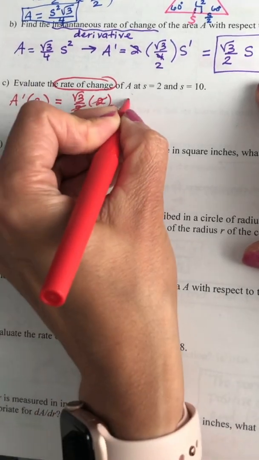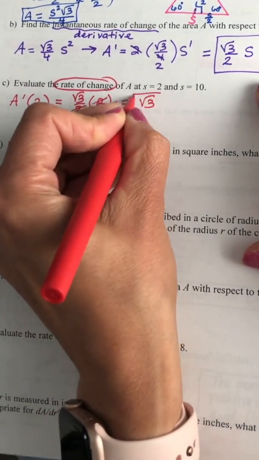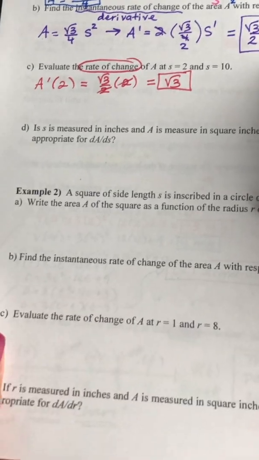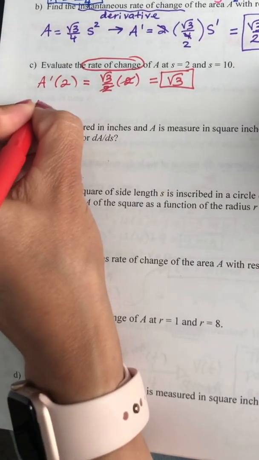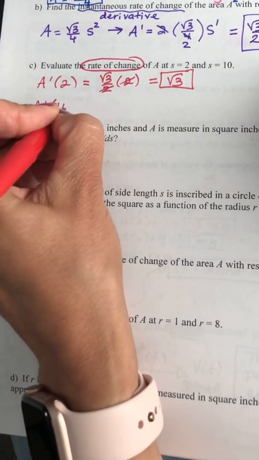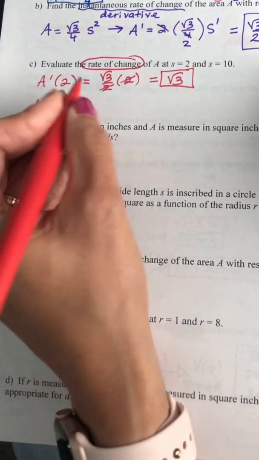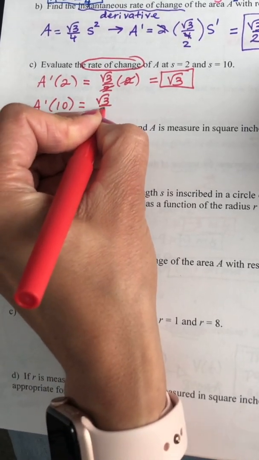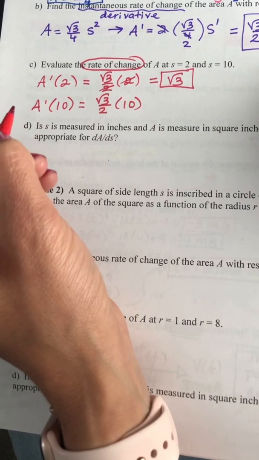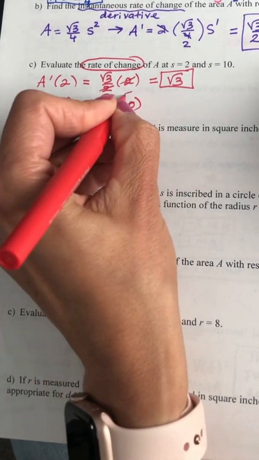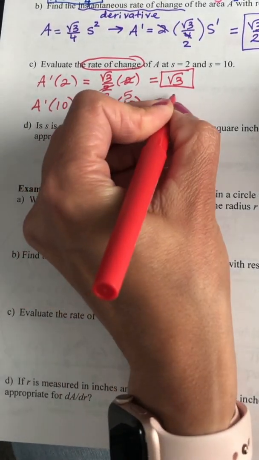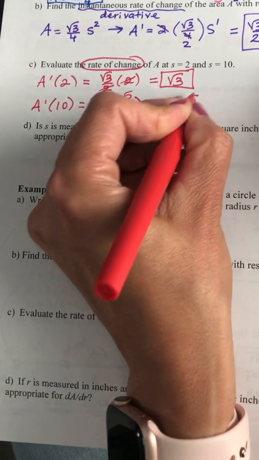The 2's cancel, and we get the square root of 3. Then for the derivative with an S value of 10, we'll have the square root of 3 over 2 times 10, and 2 goes into 10 5 times, so I will have 5 square roots of 3.